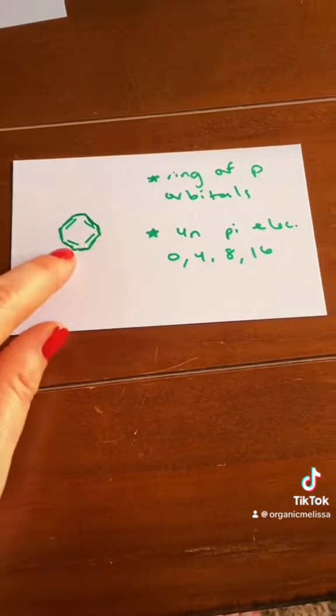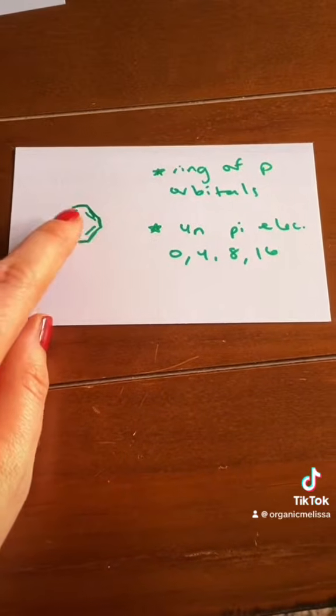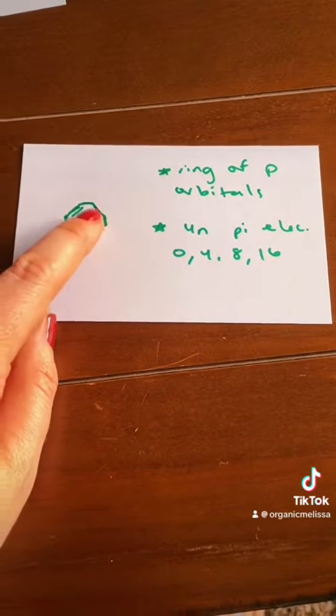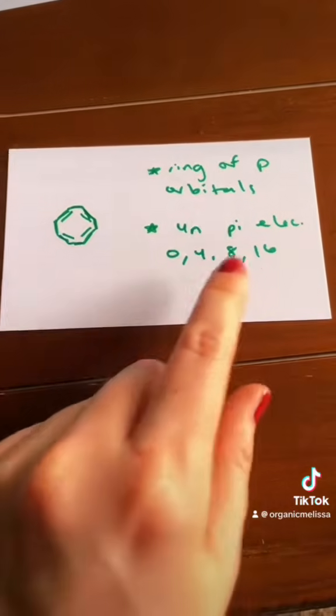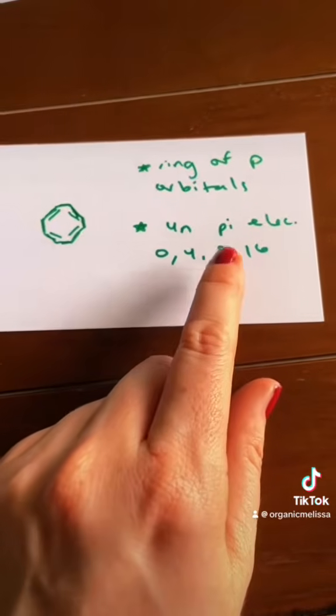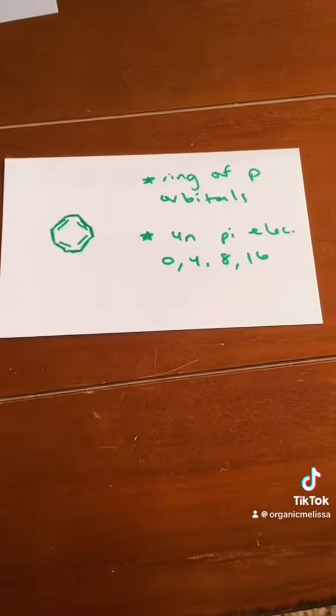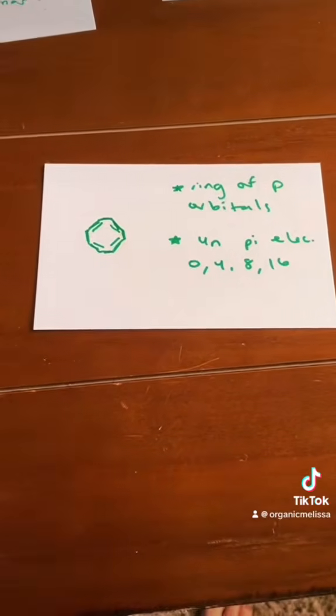Again, pi electrons come from double bonds or carbanions. We have 2, 4, 6, 8 here. So it looks like that is 4 times 2, so that is in the 4n category of pi electrons. So this would be anti-aromatic.